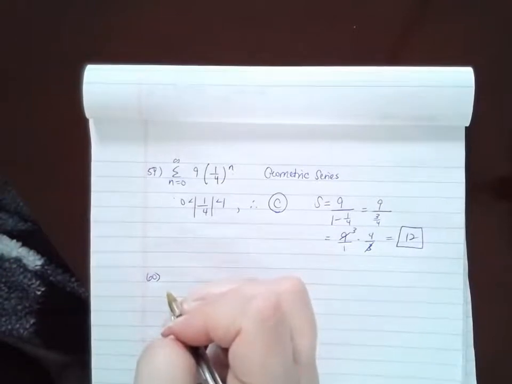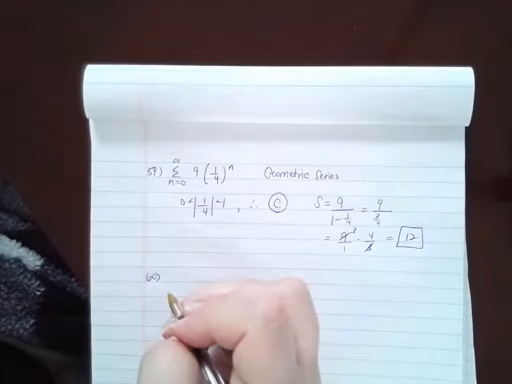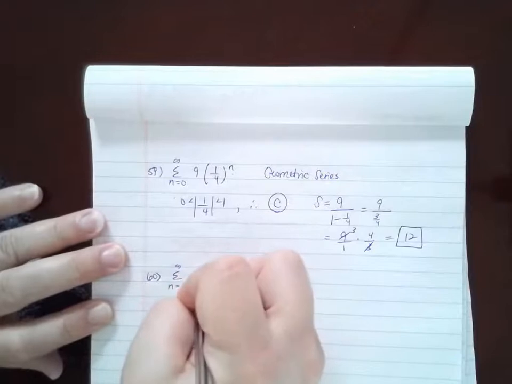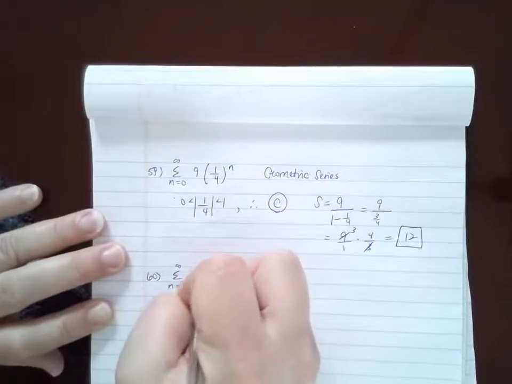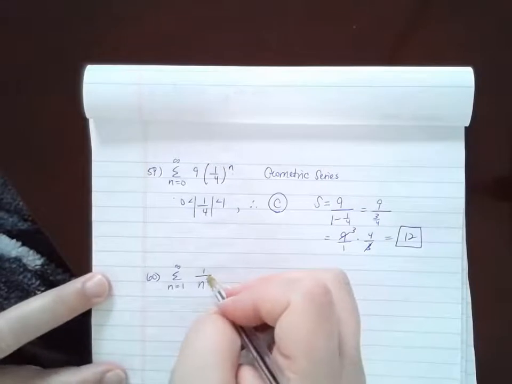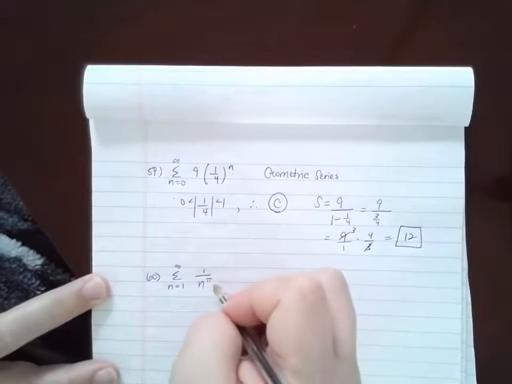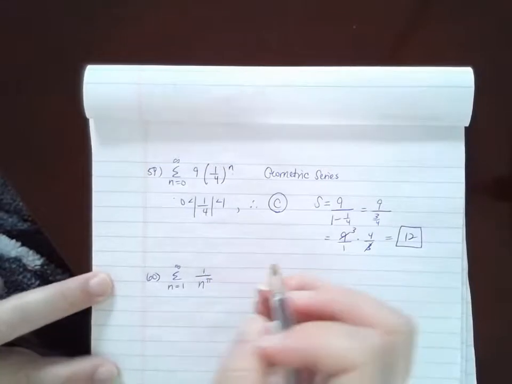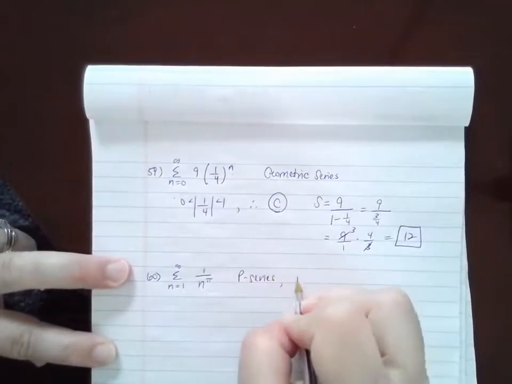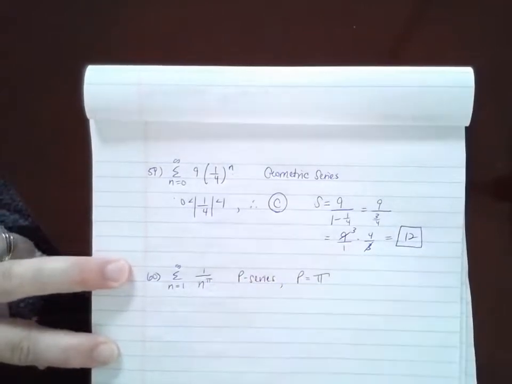We move on to the integral test in P-series, 60. The series of 1/n to the pi. A P-series is 1/n raised to some sort of power on the bottom. So in this case, my P in the P-series is a p-value of pi. The exponent is pi.